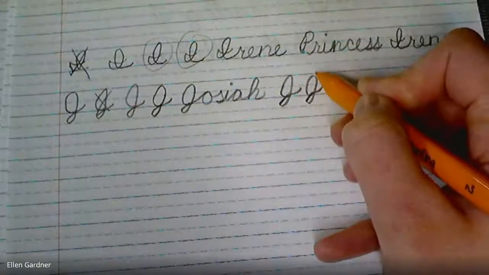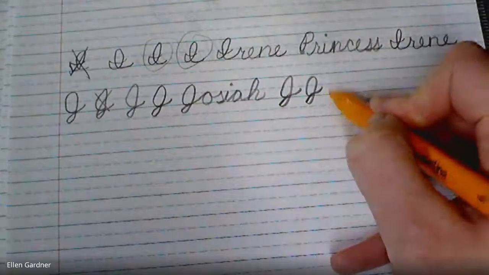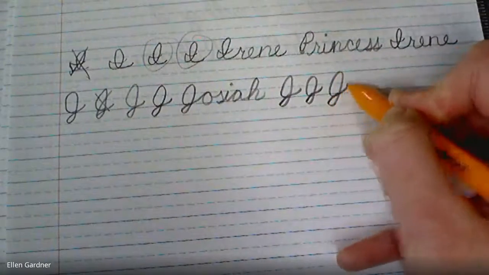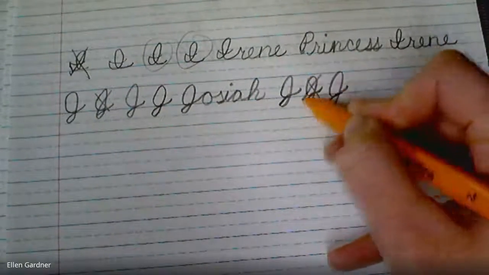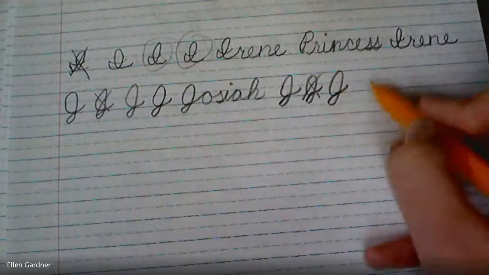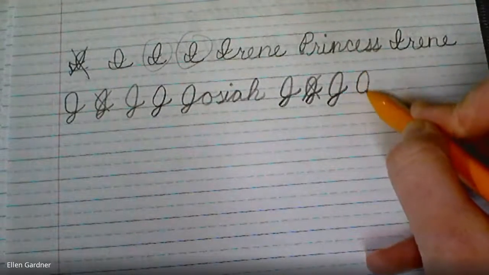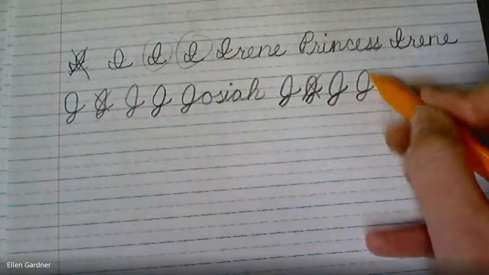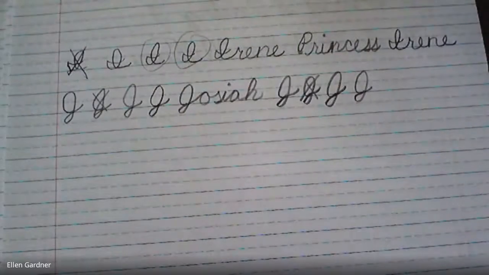Go slowly enough that you are coming all the way up to that top baseline and come all the way to the bottom baseline. I was getting a little bit too rushed with that. We want to go slowly enough that we really are at the exact right spots.